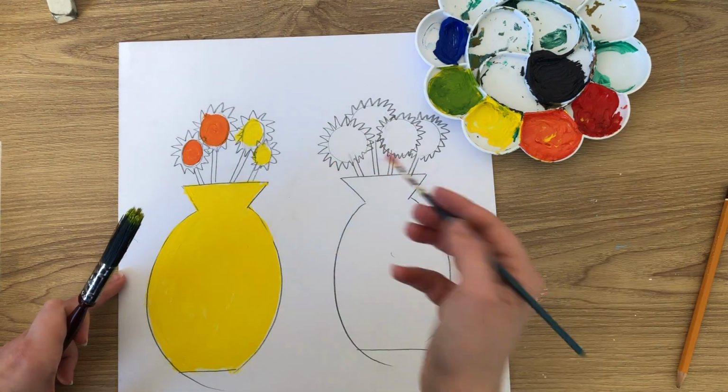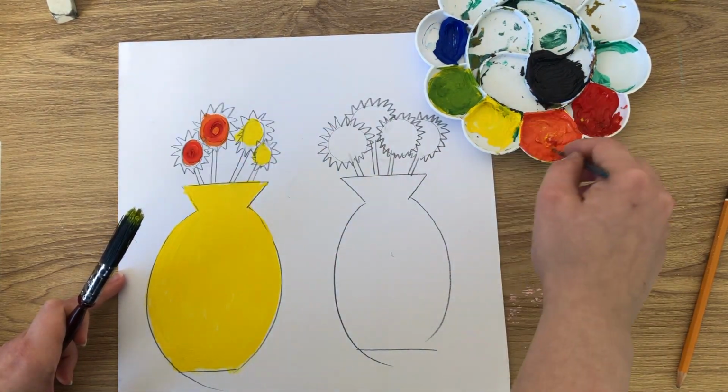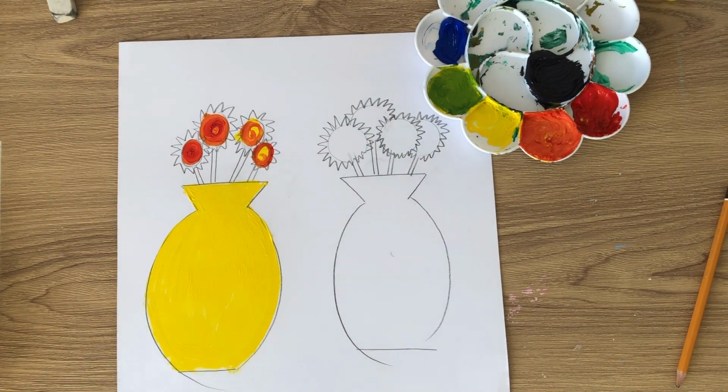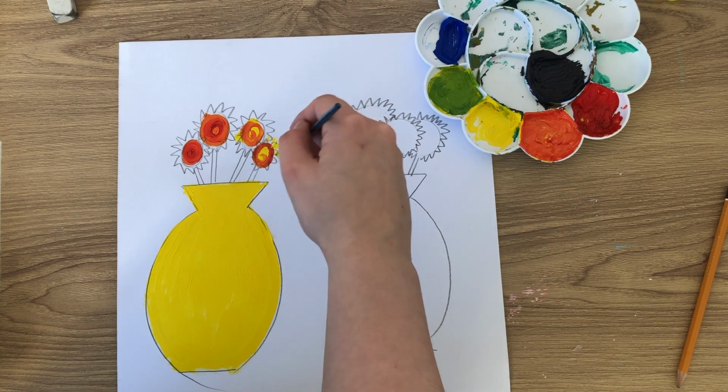He's very famous for using bright colours and bold brush strokes, using a very thick brush. His painting style is called post-impressionism, but we don't need to worry too much about that right now.